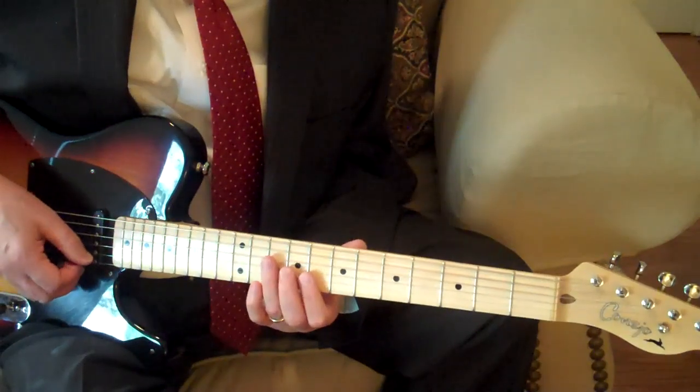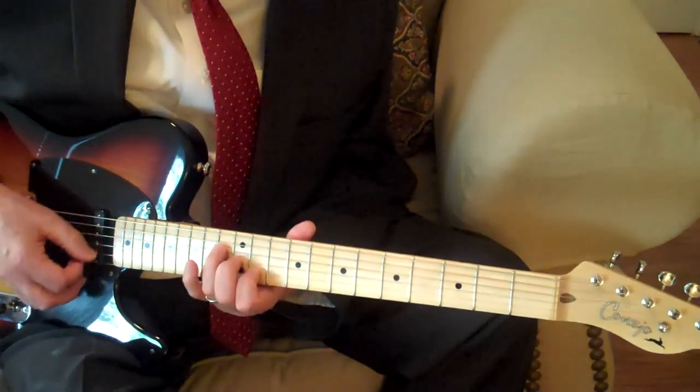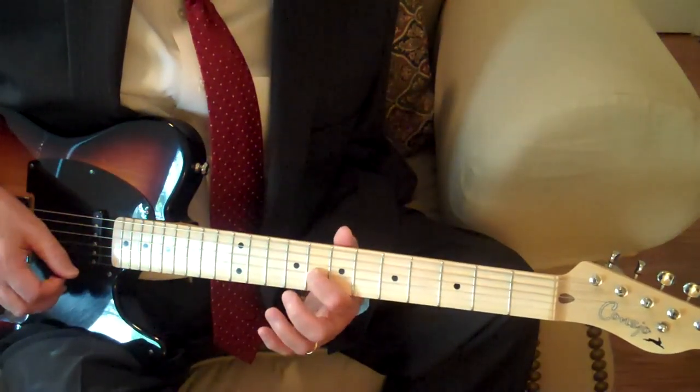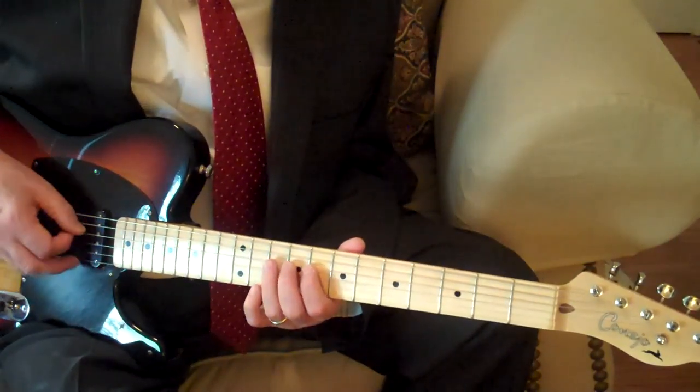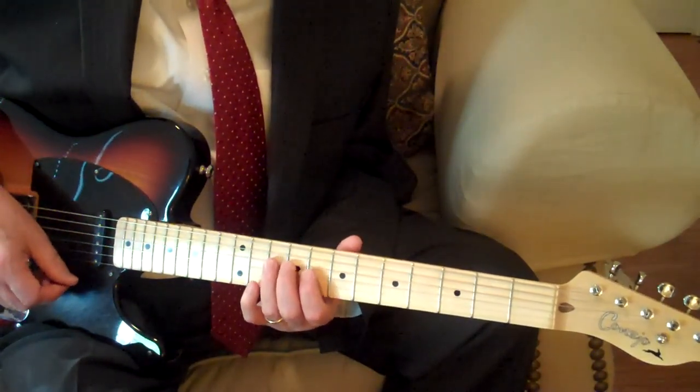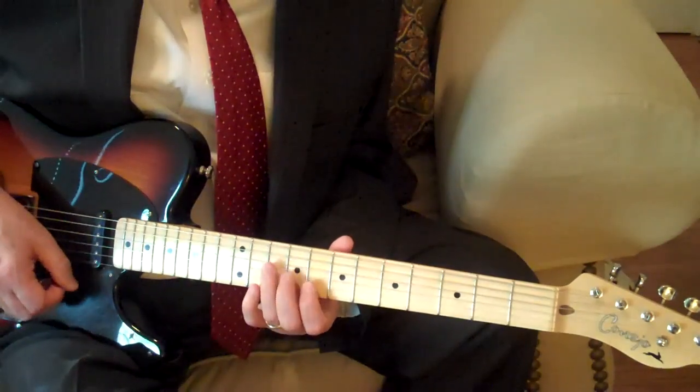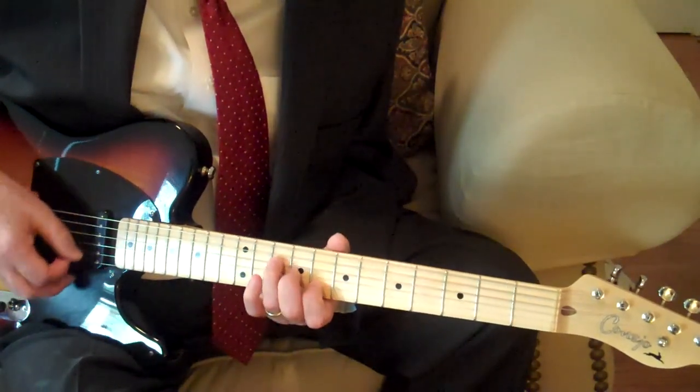You could also, because the E flat is the minor third of C, feel comfortable just staying on the C blues or C minor pentatonic scale.